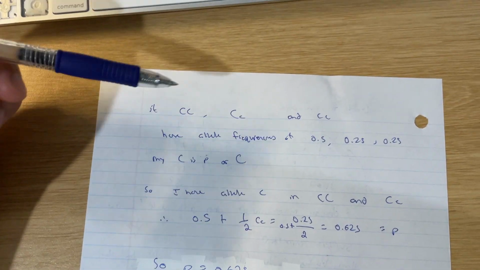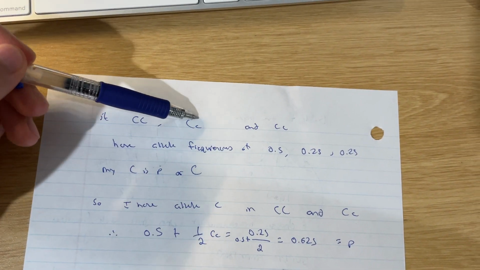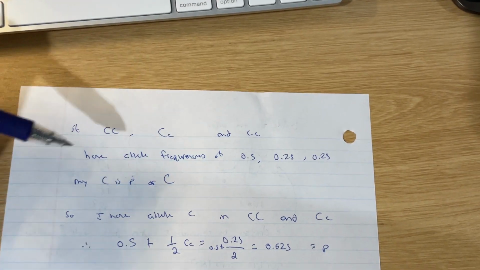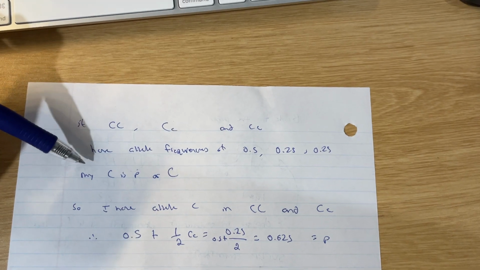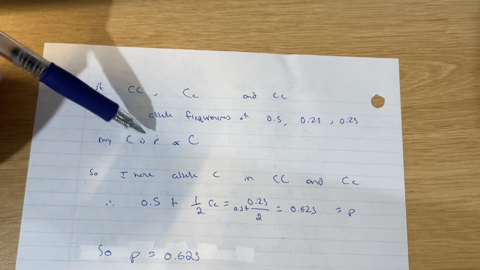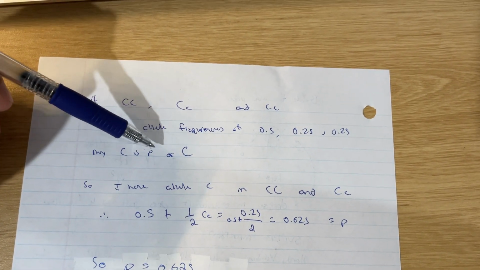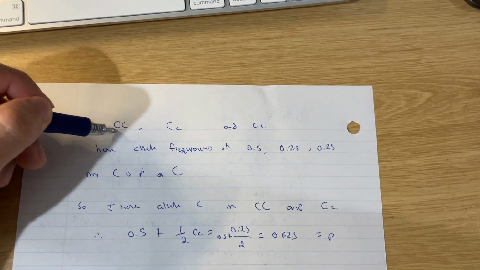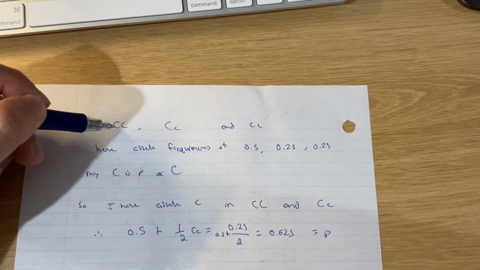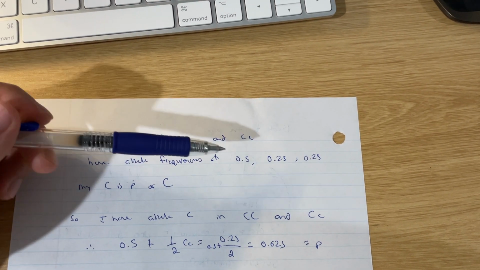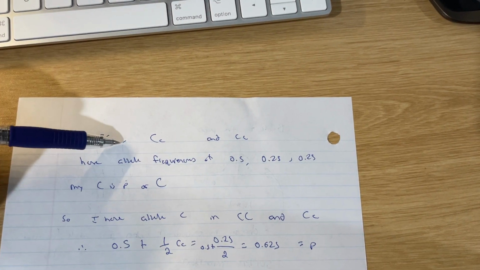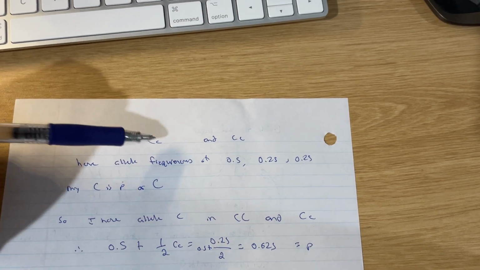Now, if we have CC, Cc, and cc, and our frequencies are 0.5, 0.25, and 0.25, essentially I'm just trying to write here that the single big C is our p. Two big C's is what's making our p squared. Here I'm telling you that the frequency of this is 0.5.